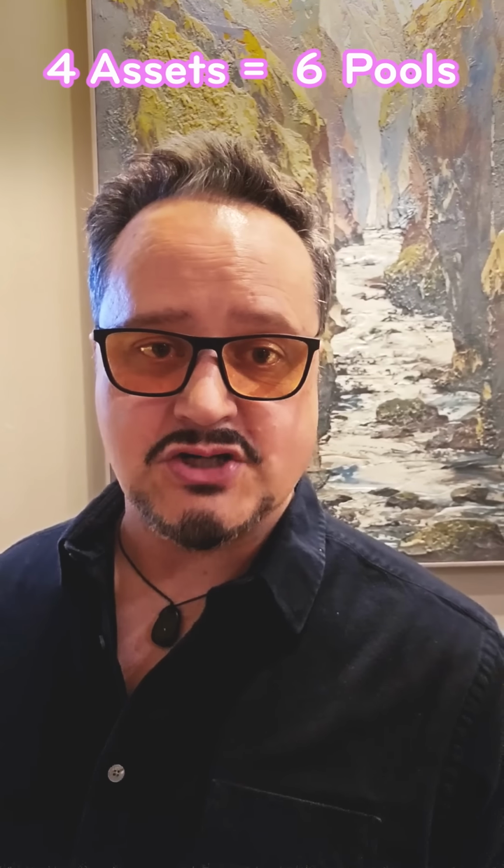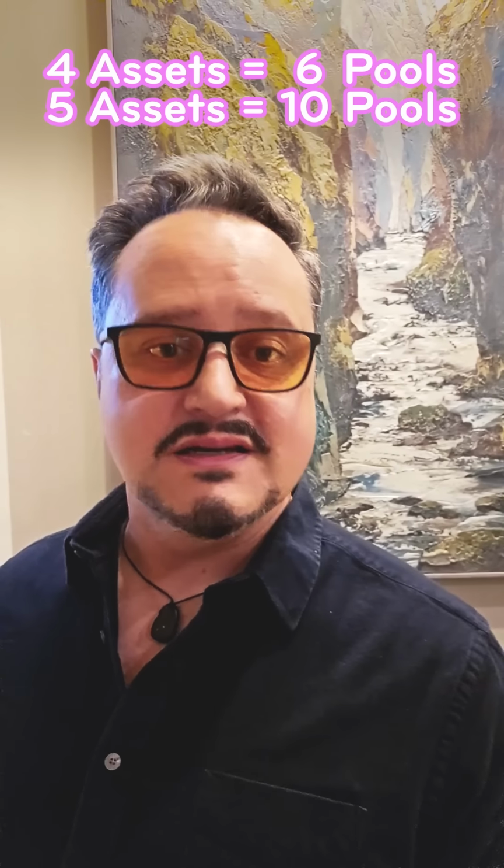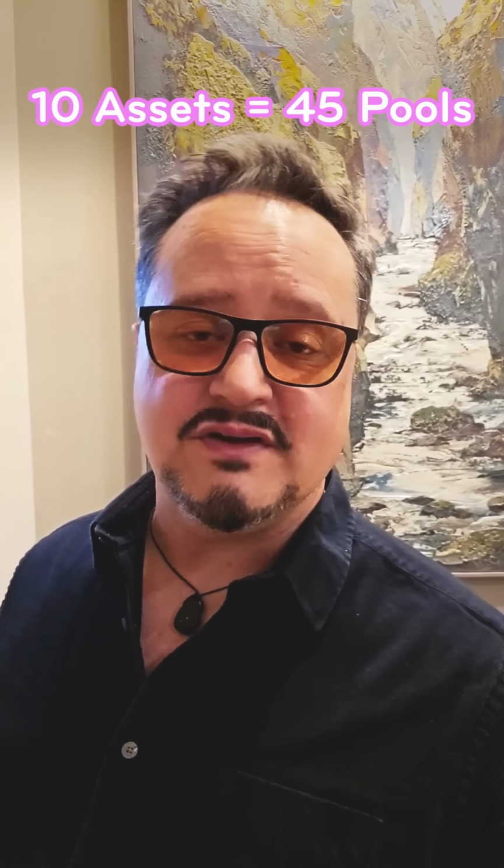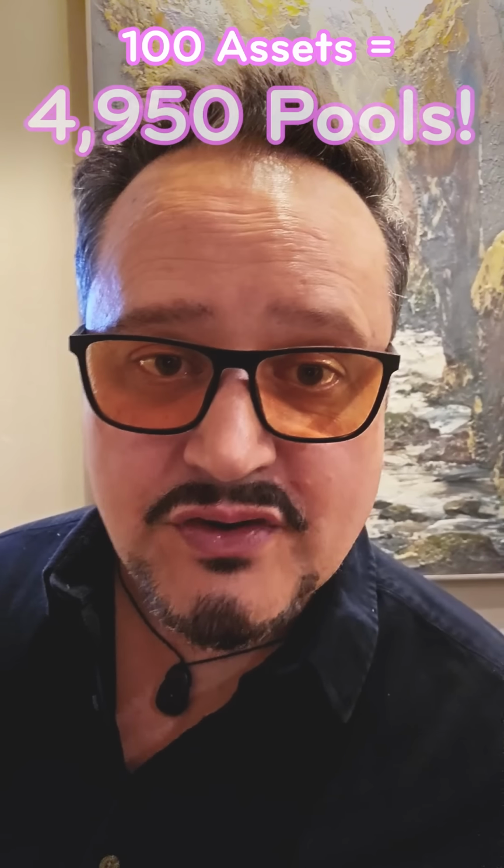And this grows exponentially. So 5 assets requires 10 pools and 6 assets requires 15 pools. By the time you have 10 assets, you need 45 different pools. And 100 assets, that would require 4,950 one-to-one pools. This is because as the number of tokens rises linearly, the number of relationships between them grows exponentially.